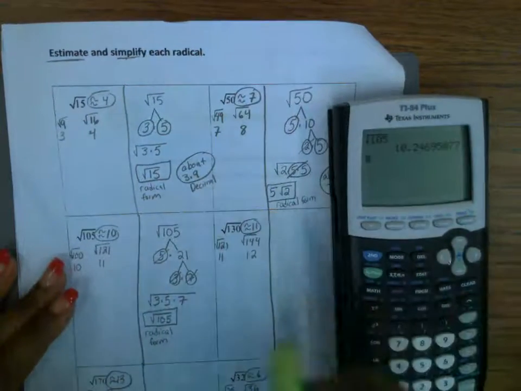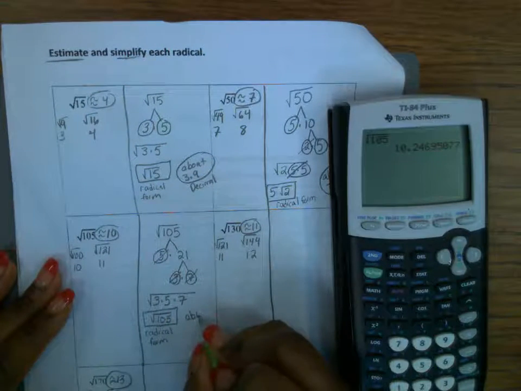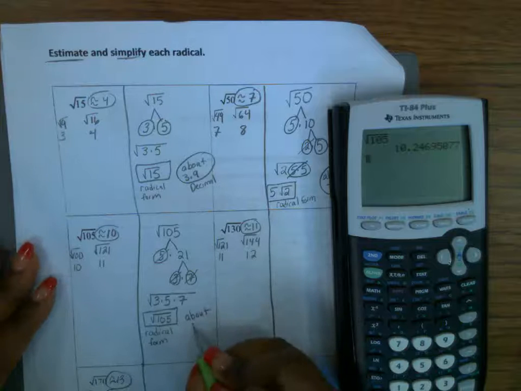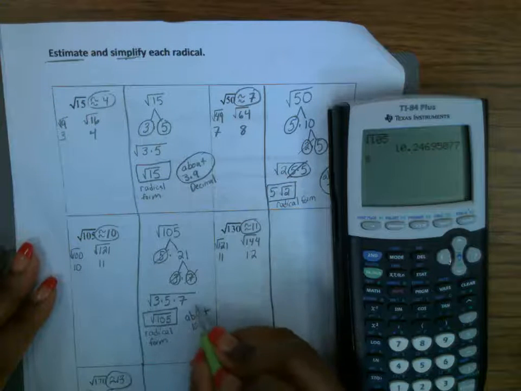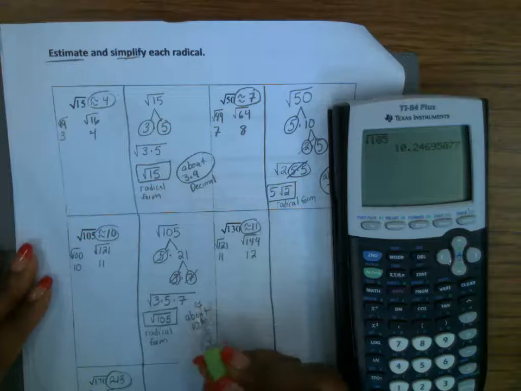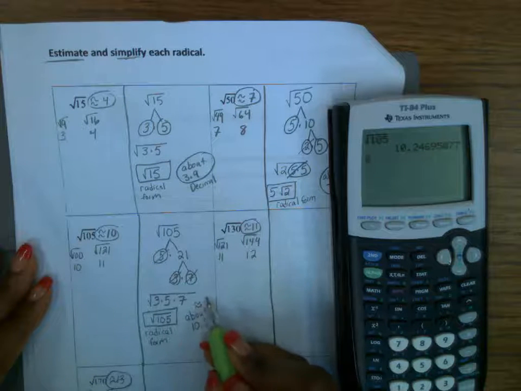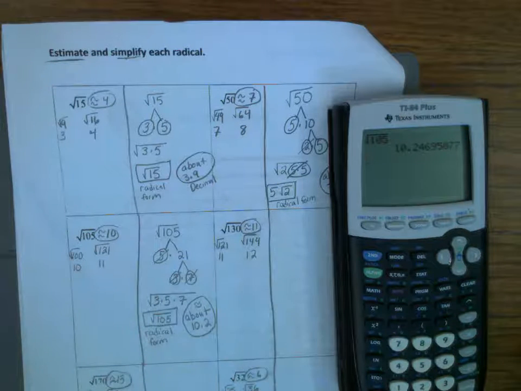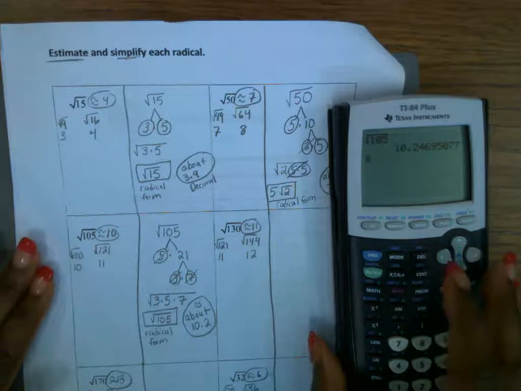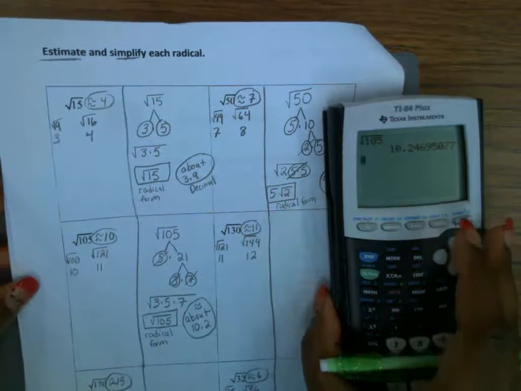Very good. So it's going to be about, because remember we rounded, 10.2. And the symbol for about, before I forget to tell you, the symbol for about is 2 squiggly lines. So sometimes instead of seeing about, you might see 2 squiggly lines in front of it because that's the symbol for about. Okay?